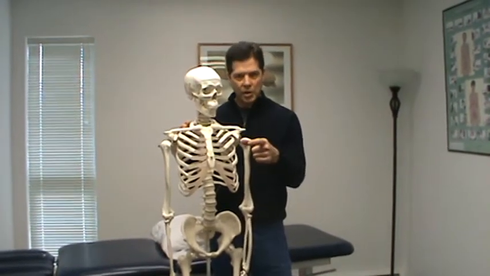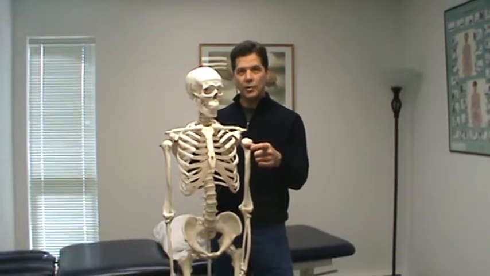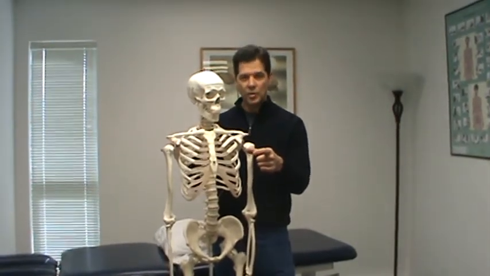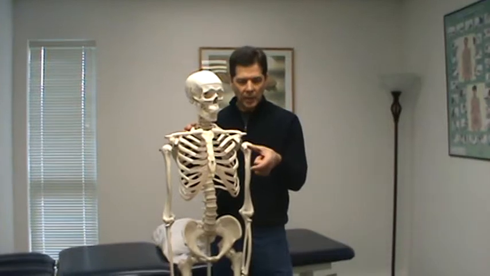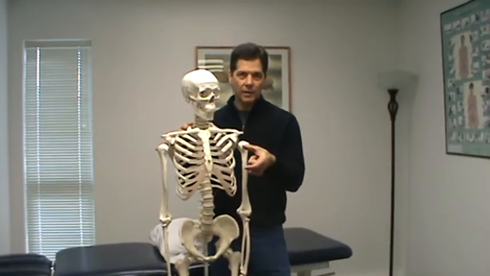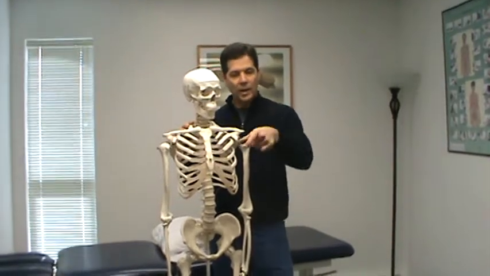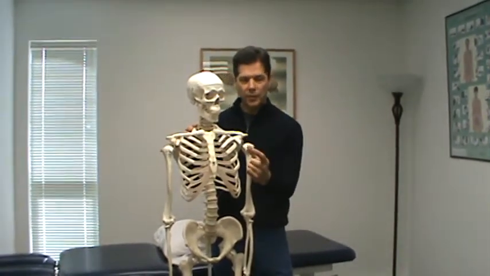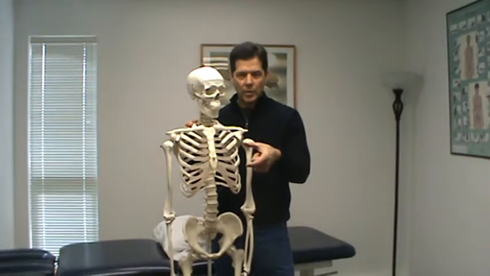And a rib torsion is actually a combination of an anterior rib dysfunction and a posterior rib dysfunction, which would be an angled rib in this direction, where it's depressed in the front and elevated in the back. So you have elevated ribs, depressed ribs, and rib torsions.